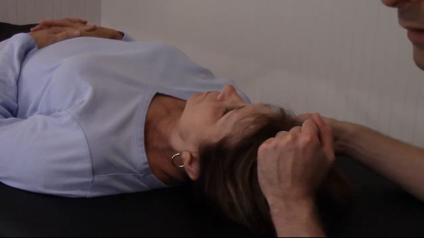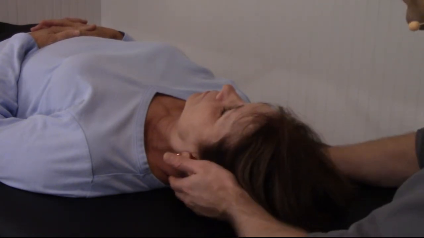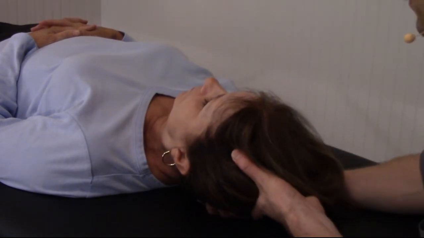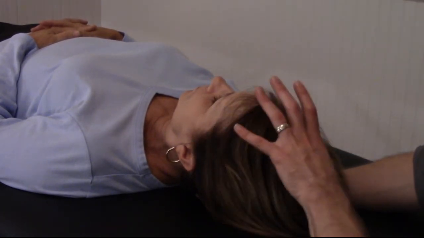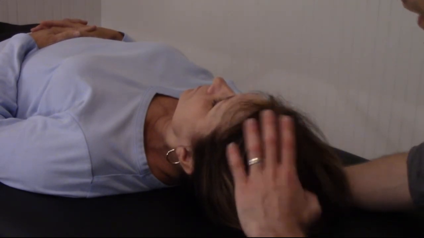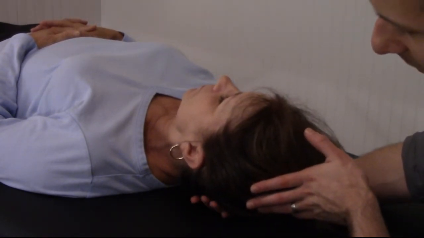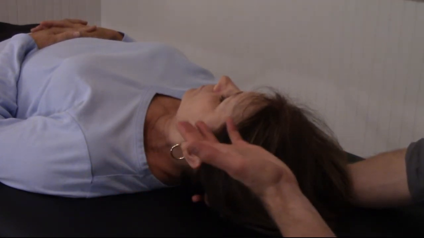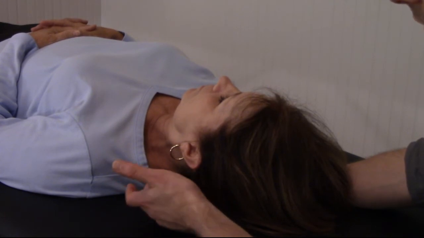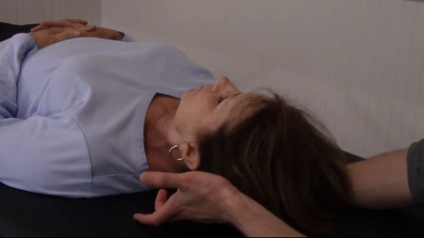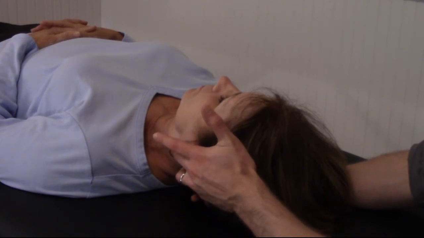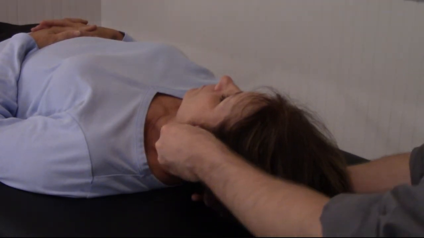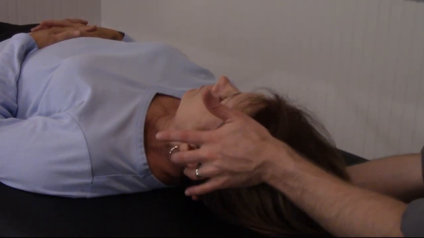If it doesn't, I can get a little more direct, and I can just try to move the bones themselves. Now again, this is very, very gentle. This is not brute force by any means. So I just take this bottom hand and stabilize the occipital bone, and I take my hand here and I try to control the temporal bone. And I have to use a 5-finger hold here, including a little bit of ear stabilization.